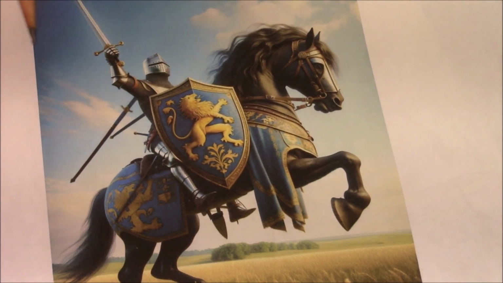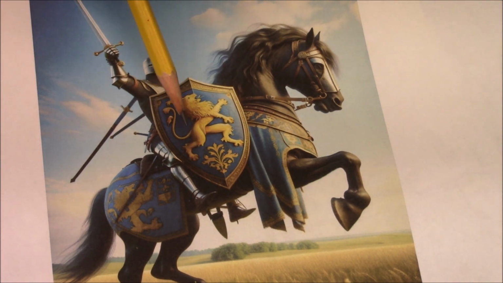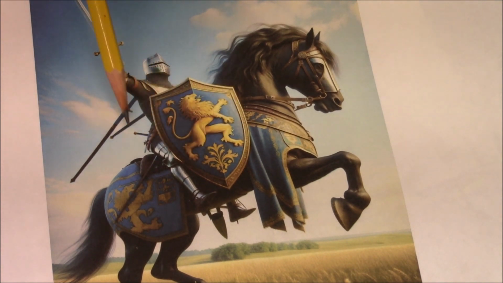Then it evolved into the identity of who you are. Anyway, we're going to go all the way back to the beginning of the Middle Ages.